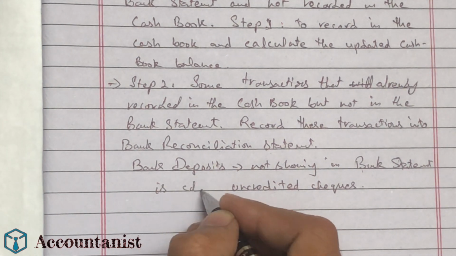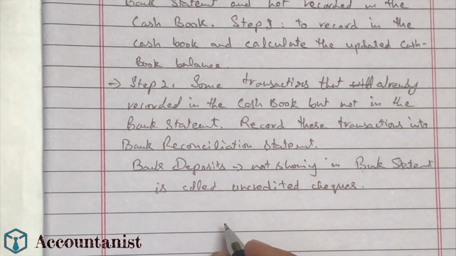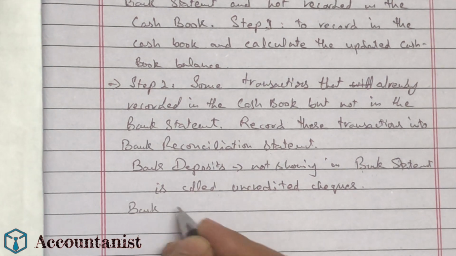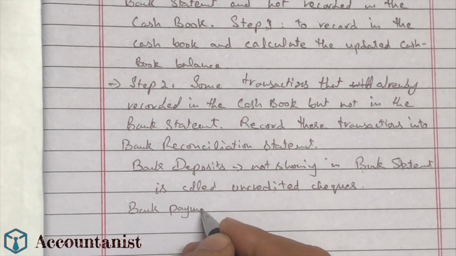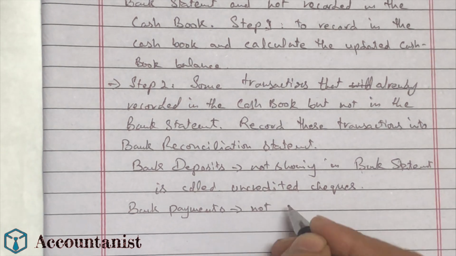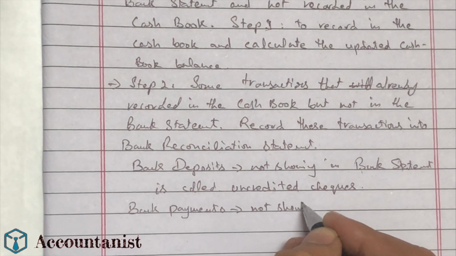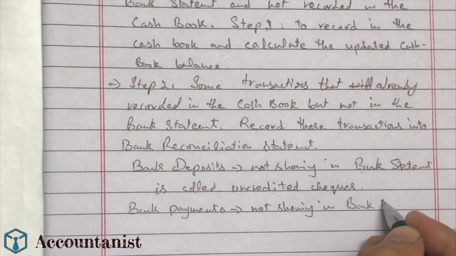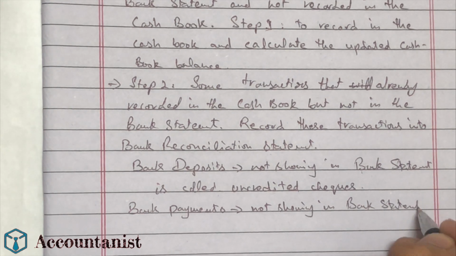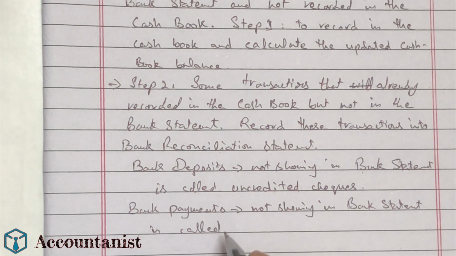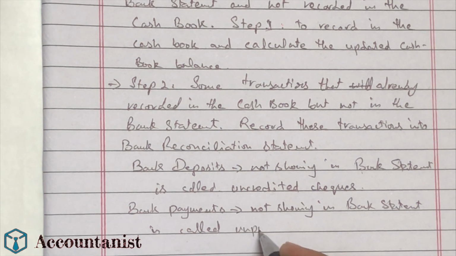Let me write that down for you. It's called uncredited checks. And if there are some bank payments or withdrawals not showing in the bank statement, they are called unpresented checks.